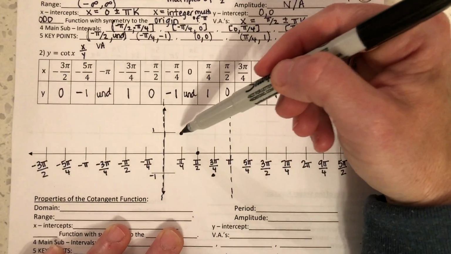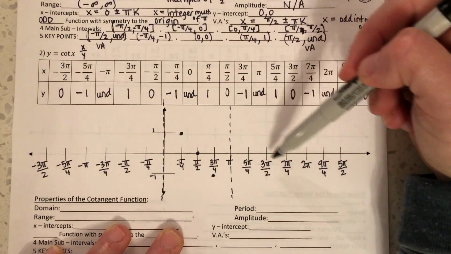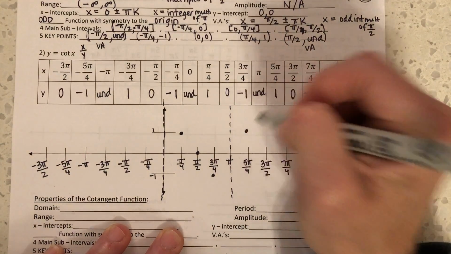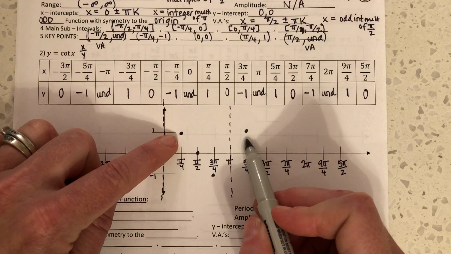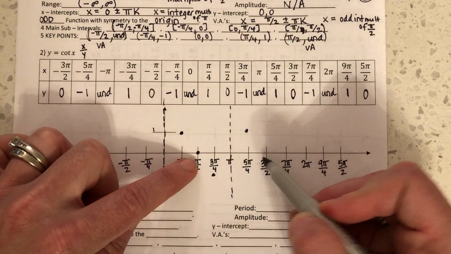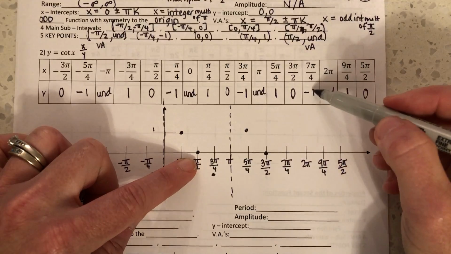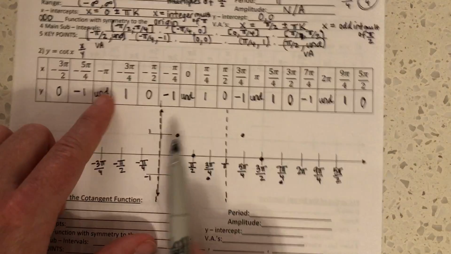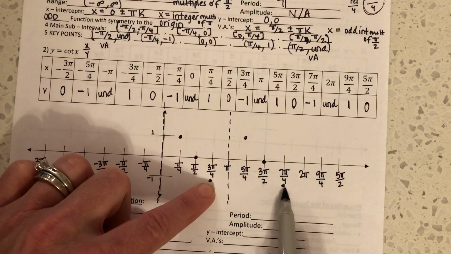And now we should see these outputs start to repeat again, okay? So when 5 pi over 4 went in, 1 came out again, right? You have that repeating output. So now when 3 pi over 2 went in, 0 came out. So now you're back to the next output. When 7 pi over 4 went in, that negative 1 came back out. So you can kind of see that pattern in your outputs.